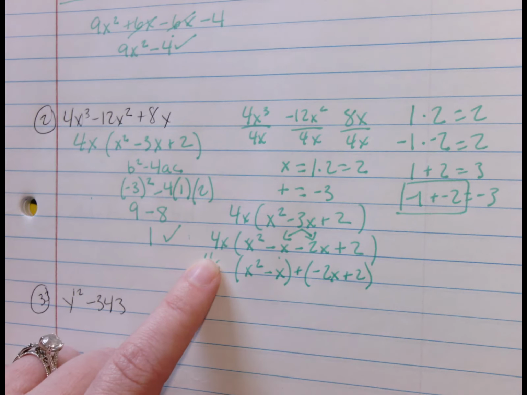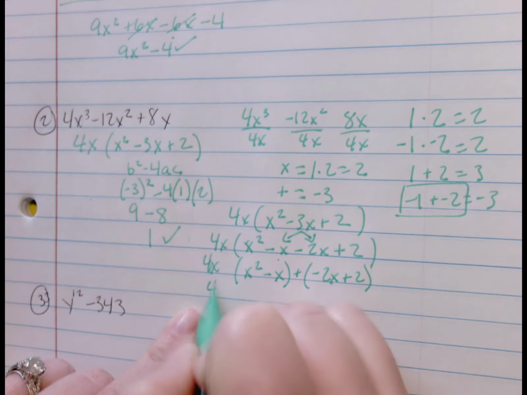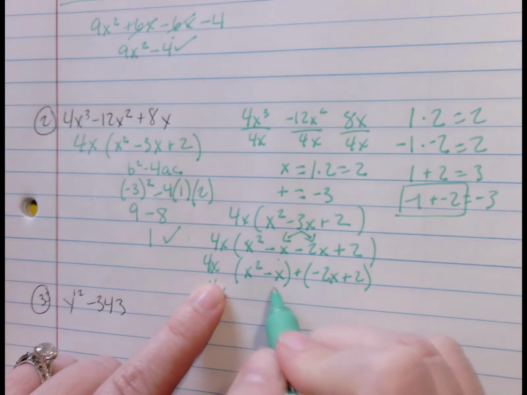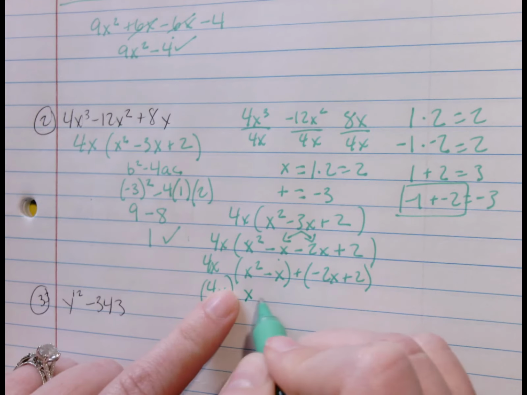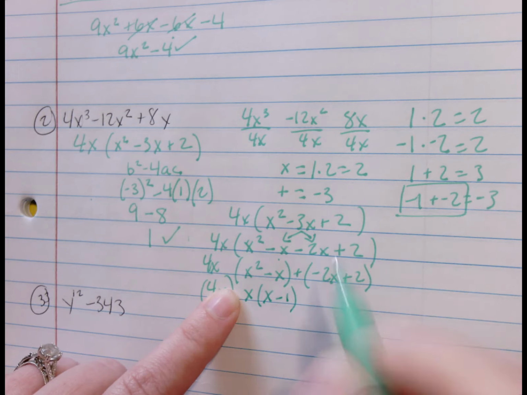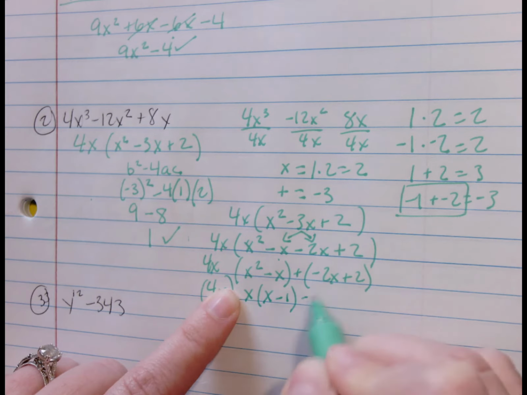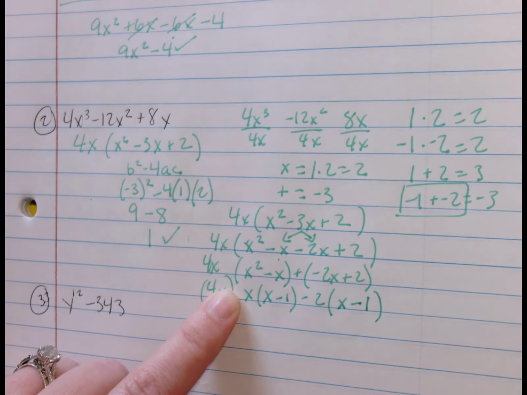All right, so remember, this is step by step in your backwards FOIL notes in case you forgot from last week. So we have that 4x still out here. The greatest common factor here is x. So if we take out the x, we're left with x minus 1. And then here, our greatest common factor is a negative 2. So if I take out a negative 2, I am left with x, and I am left with a negative 1. Okay? So now all I do is rewrite my two binomials that I've just found.